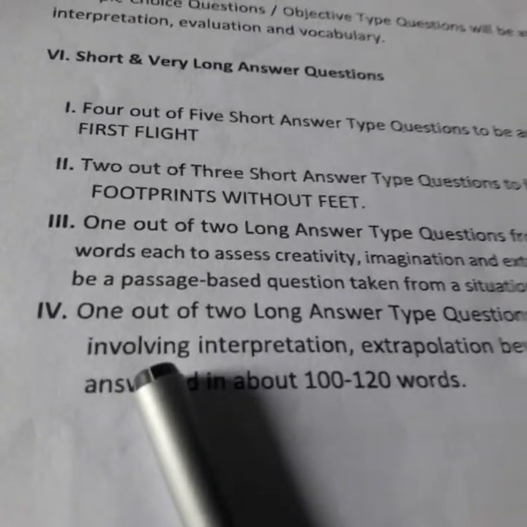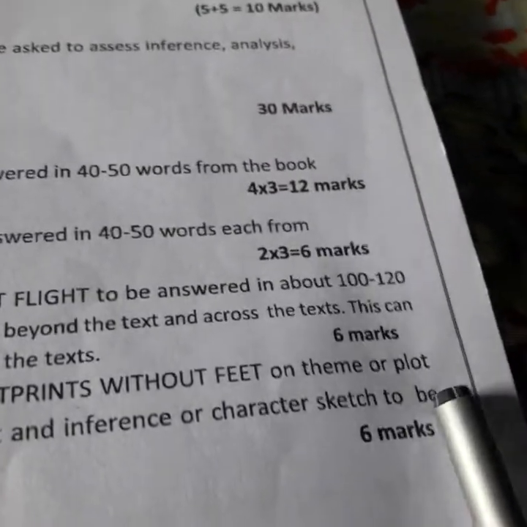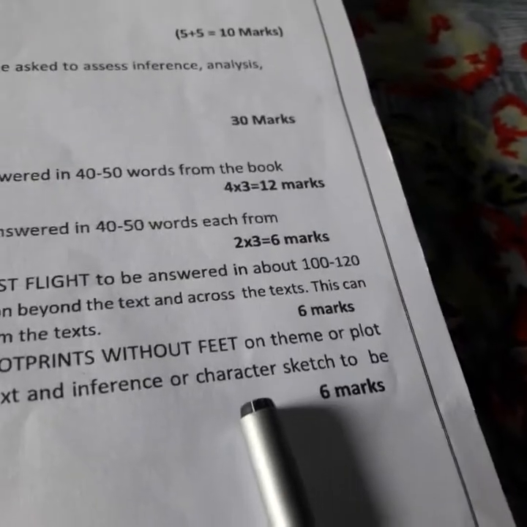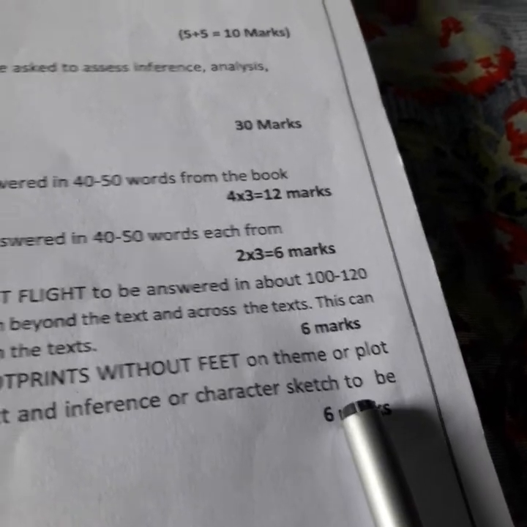And the fourth one is 1 out of 2 long answer type questions from Footprints Without Feet on theme or plot involving interpretation, extrapolation beyond the text, and inference or character sketch, to be answered in about 100 to 120 words. This is a very important question for scoring good marks. That is a character sketch of a given personality belonging to your lesson.